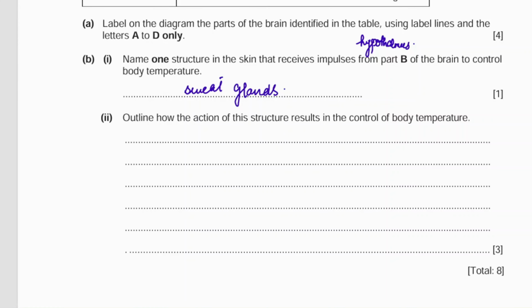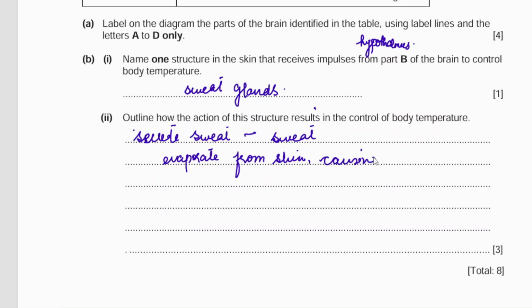So it would be about when the temperature increases, sweat glands secrete sweat, which evaporates from the skin, causing a cooling effect. So for 3 marks, it's enough.